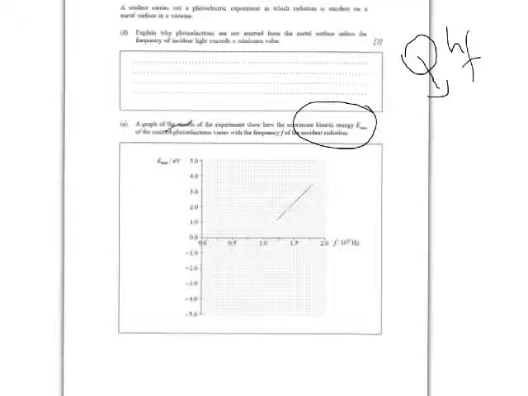Now these graphs are incredibly common. So a graph of the results of the experiment shows how the maximum kinetic energy, Emax, of the emitted photoelectrons varies with the frequency of the incident radiation. So if you increase the frequency of the photon that arrives, how does the kinetic energy increase? Now we need to go back to Einstein's equation because this is actually a linearization question. So let me write that down.